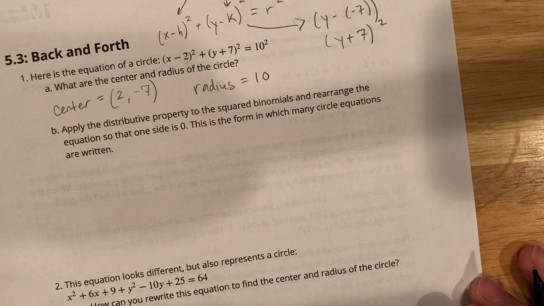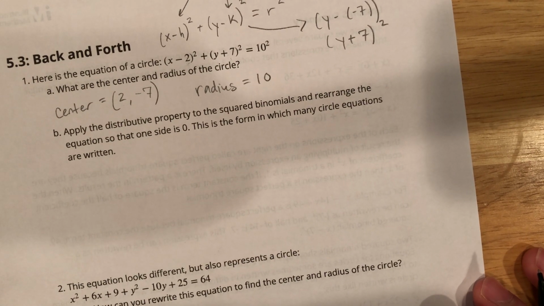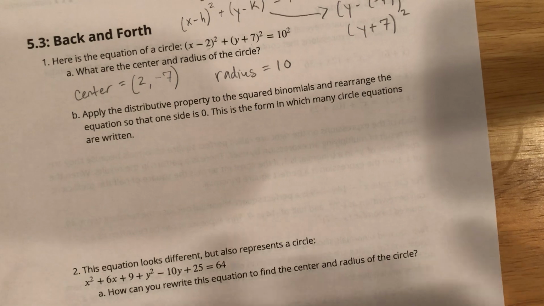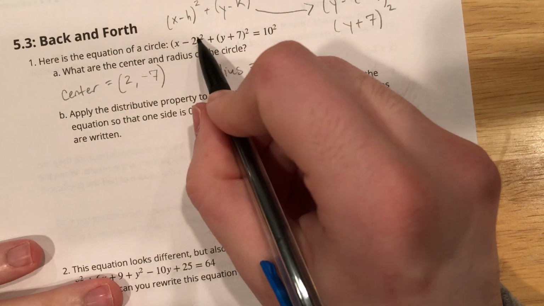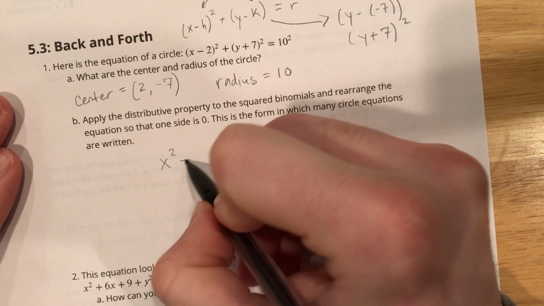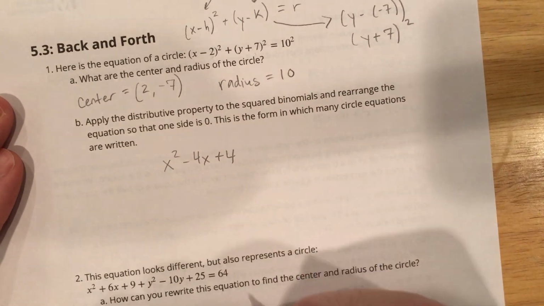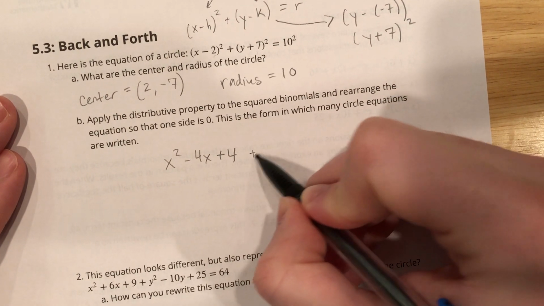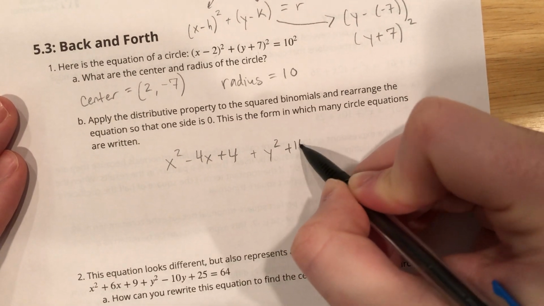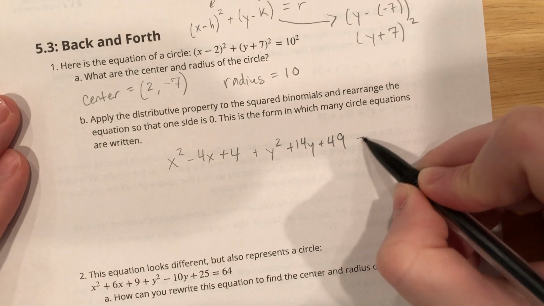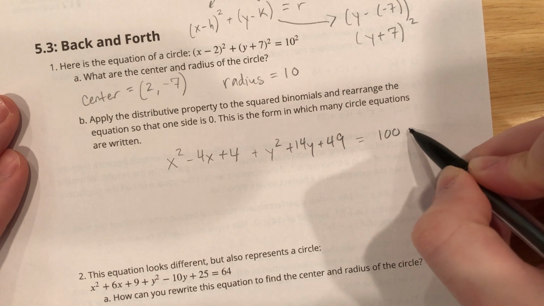Apply the distributive property to the squared binomials and rearrange the equations so that one side is 0. This is the form in which many circle equations are written. So I'm just going to rewrite x minus 2 squared as a perfect square trinomial: x squared minus 4x plus 4. Y plus 7 squared will be y squared plus 14y plus 49. And that'll all be equal to 100.